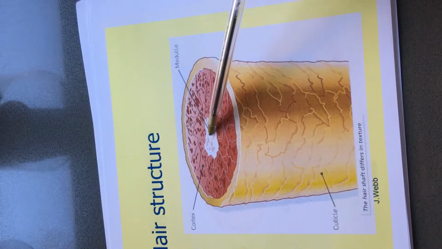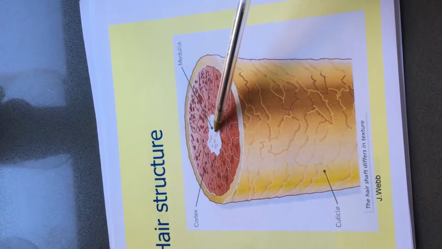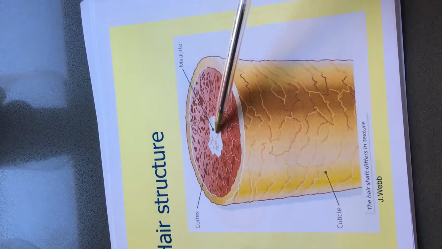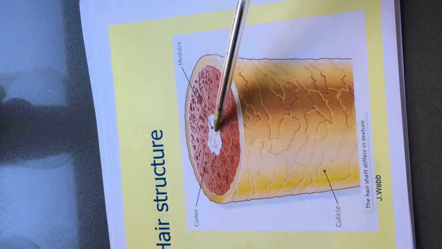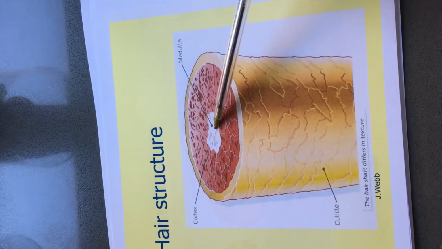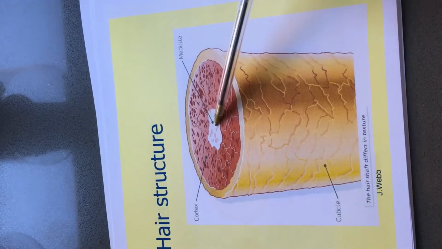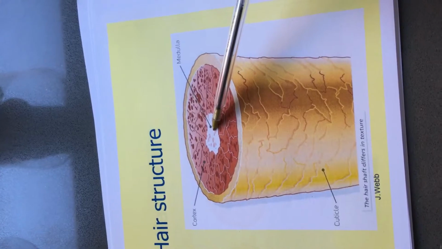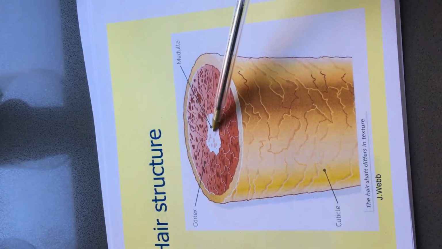Finally, we have the medulla. Can you remember anything about the medulla? Thinking really that if anyone has fine hair and is fair in depth, it's unlikely they will have a medulla. This is more common in people with coarser texture hair and darker in depth.